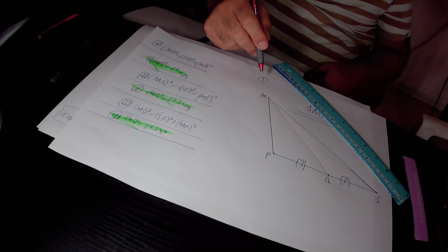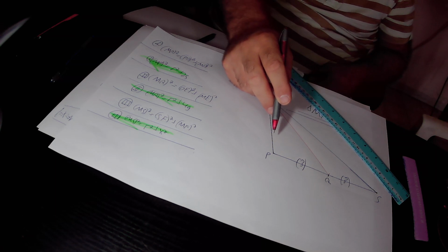That is to say, the median bisects side PS.